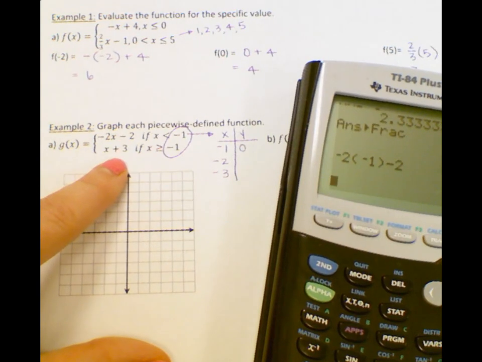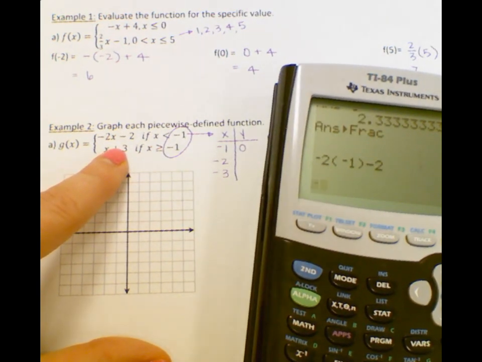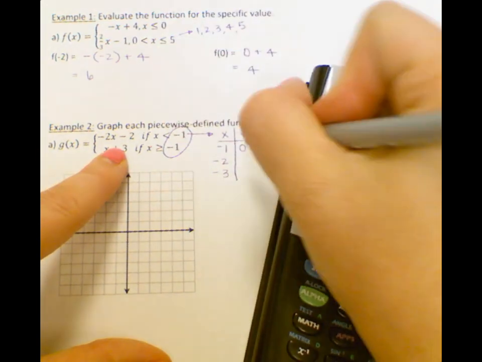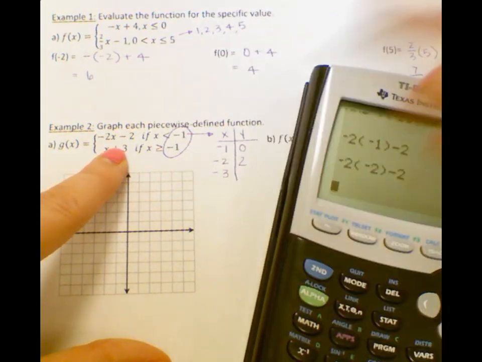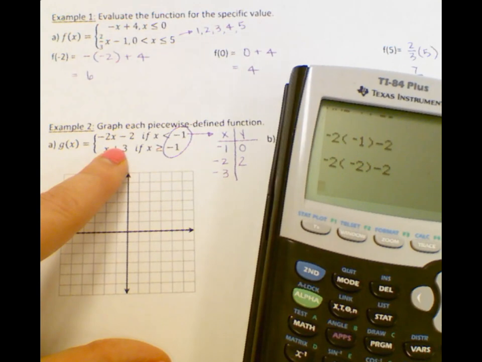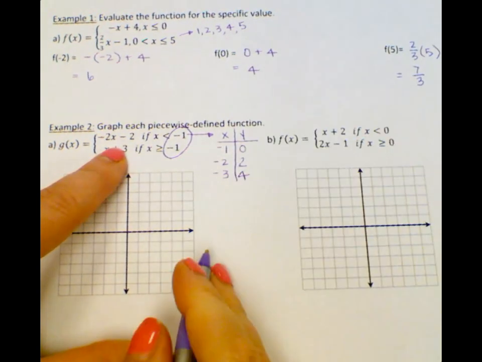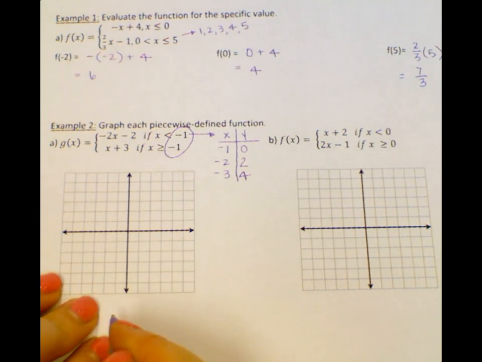Okay, now let's plug in the -2. So -2 times -2 minus 2. I get 2 for that one. It's hard to write. My calculator's kind of in the way. All right, now let's go a little -3. And I get 4. And then this is the piece of the graph that we graph down here.